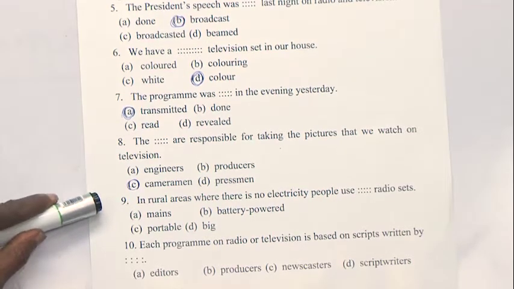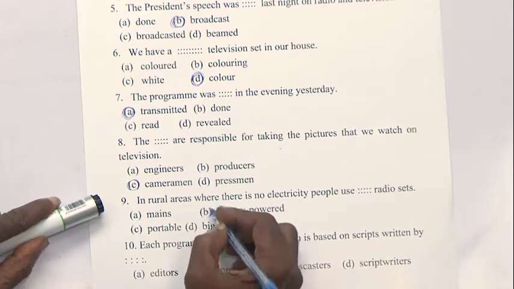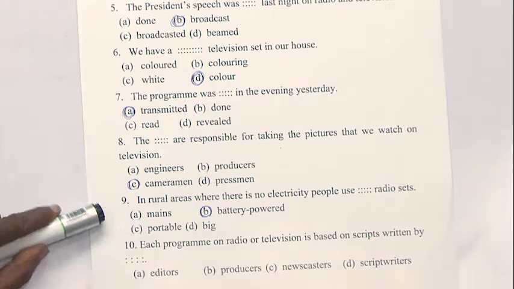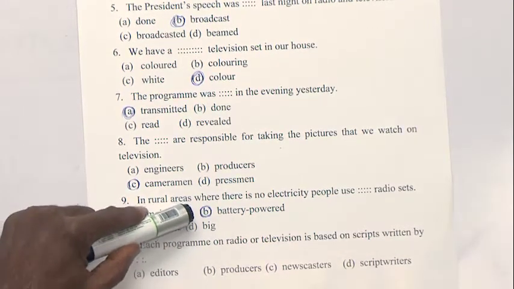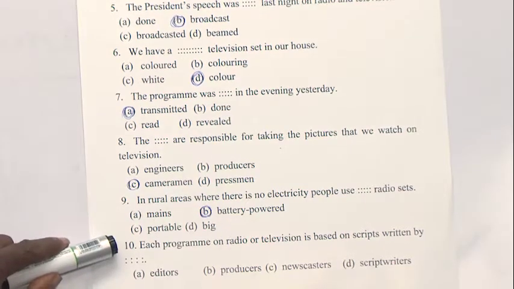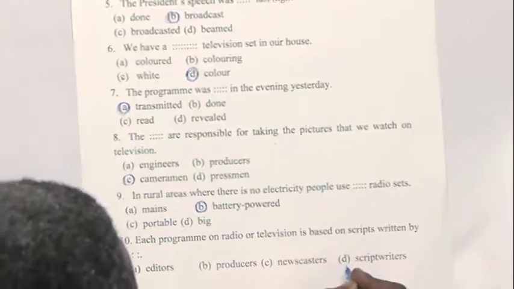In rural areas where there is no electricity, people use dash radio sets. What type of radio sets? Battery powered radio sets. Even though they are portable, the correct thing is that they are battery powered radio sets, because there is no electricity there. Each program on radio or television is based on a script written by who? Script writers.